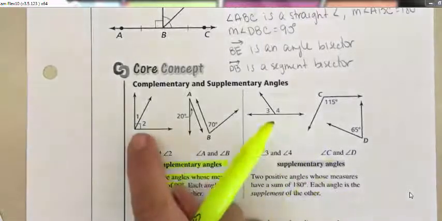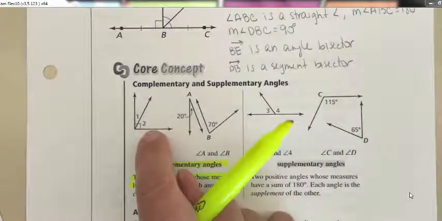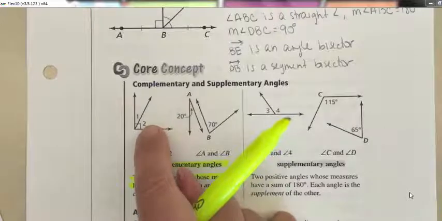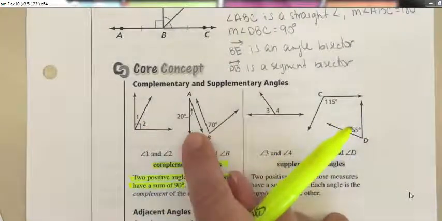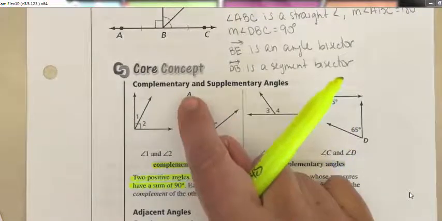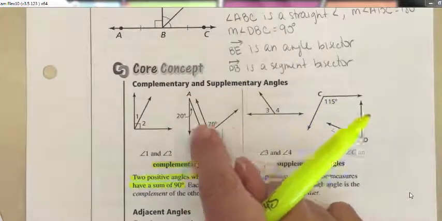Okay, so they can be right next to each other, which means adjacent. And those two, so angle 1 and angle 2 added together, will give us 90 degrees. They're complementary. They don't have to be adjacent though, so they don't have to be right next to each other. They don't have to be touching or sharing a common vertex. So then angle A and angle B here, well, that's 20 degrees, that's 70 degrees. They add up to 90 degrees.